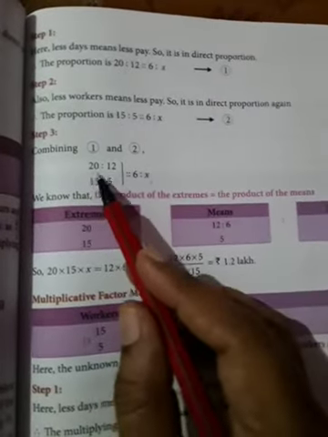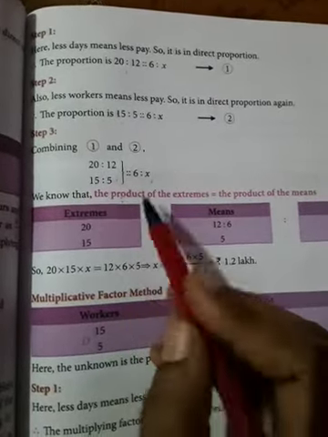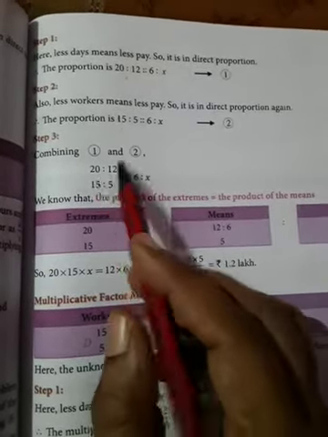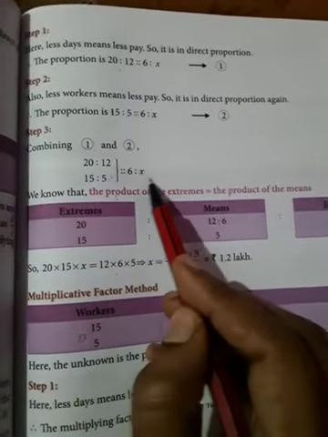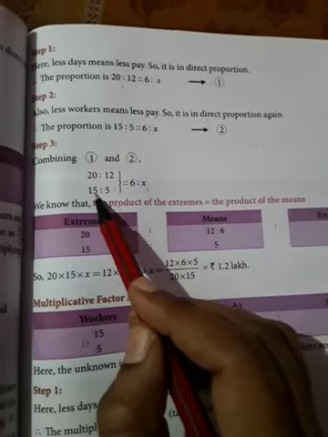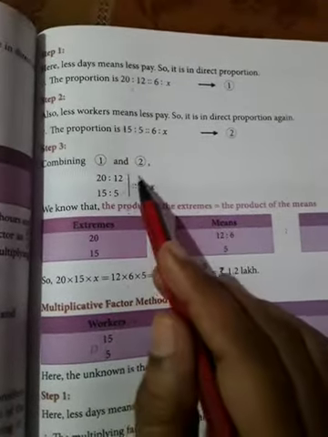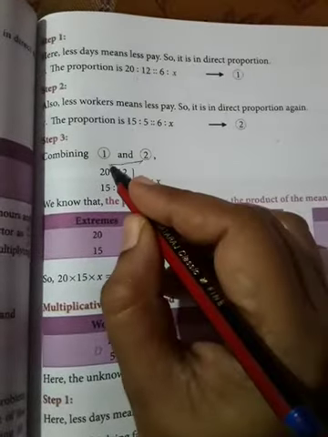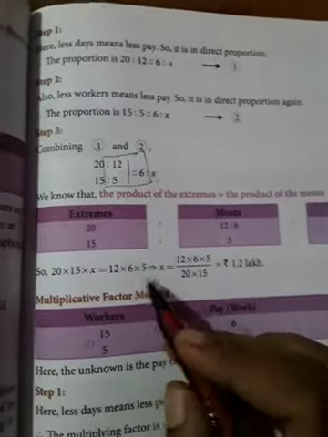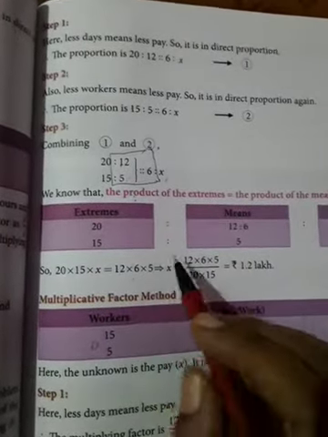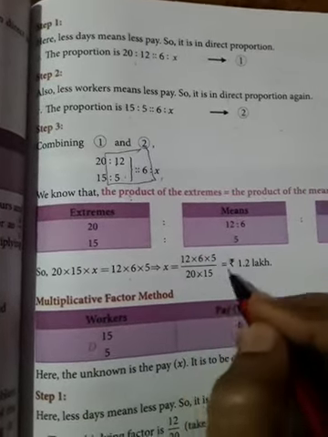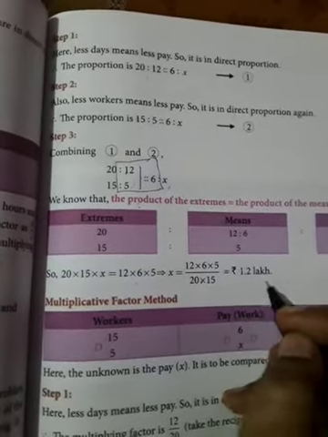Okay, so 20 into 15 into x. The extreme is nothing but the first one and the last one, called extremes. Product is multiplication, no? So 20 into 15 into x is equal to, what are all the means? The center is means. So 12 into 5 into 6. Okay. So x alone you just keep here, and the remaining you transport to the opposite side. Cancel by fifth table and second table. You will get 1.2 lakhs.